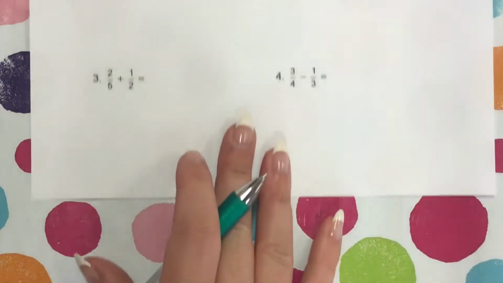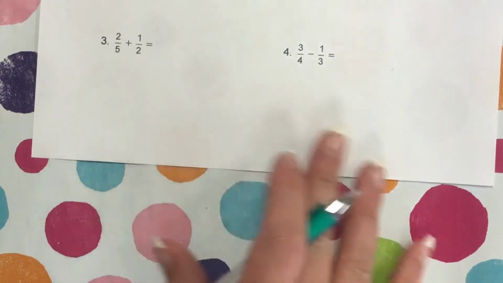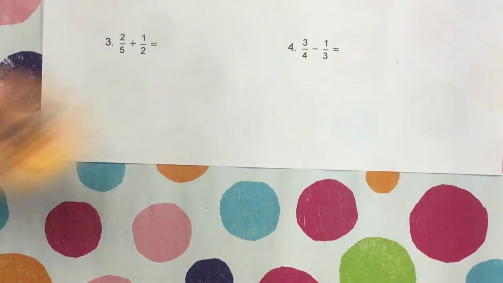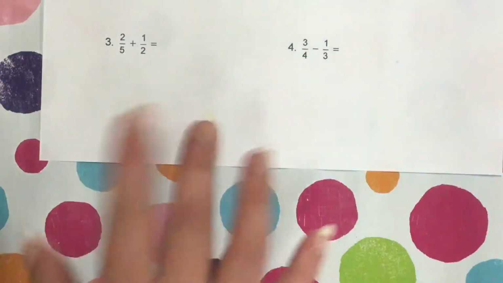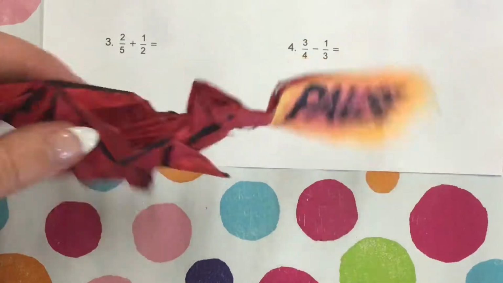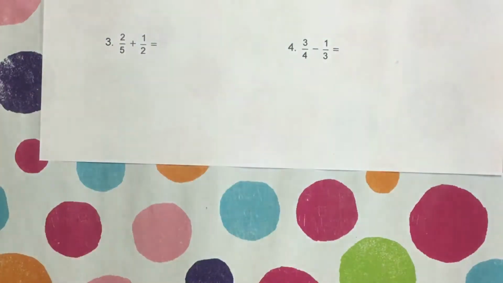Okay, I think I want you to go ahead and try problems 3 and 4. There's our friend the pause dragon, and he is reminding us to go ahead and pause your device and then press play once you finish those problems, and then we'll see how you did. All right, see you in a bit.